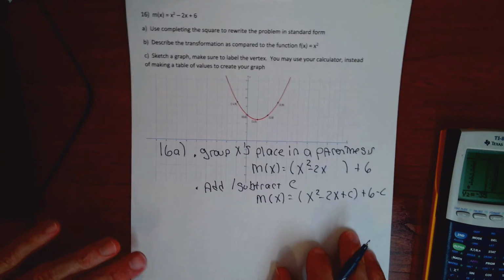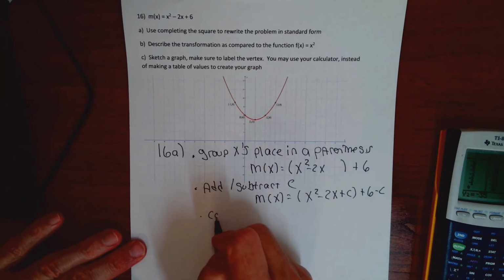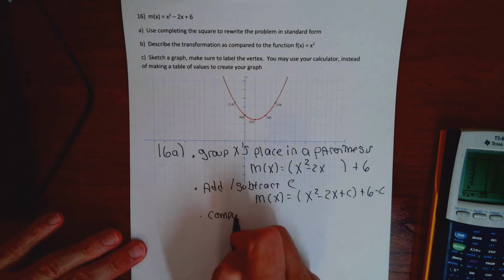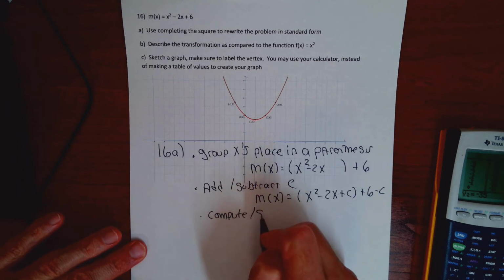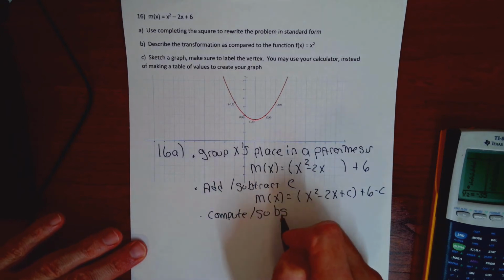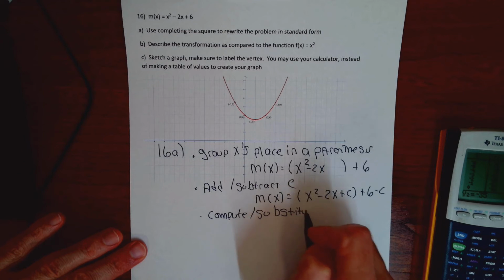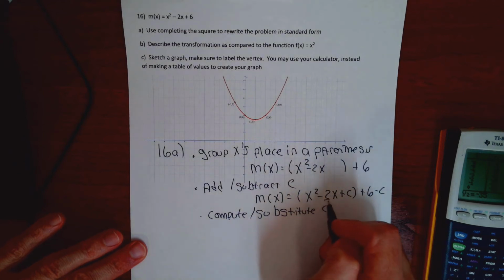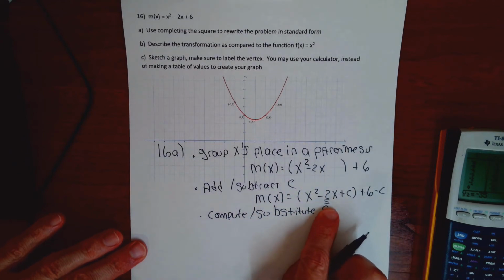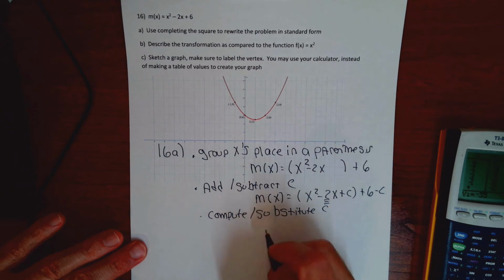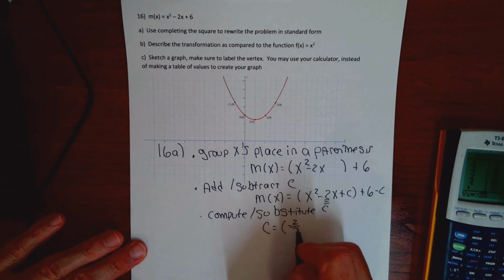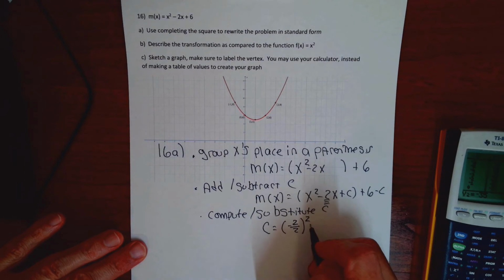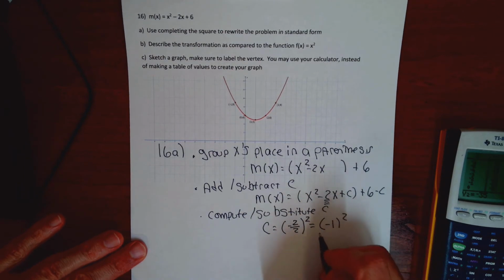Next, I need to change the c to a number. I need to compute c. Compute slash substitute c. C is always based on the number in front of the x to the first power term. So c is going to be negative 2 over 2. You divide that number by 2 and then you square it. Negative 2 over positive 2 is negative 1.